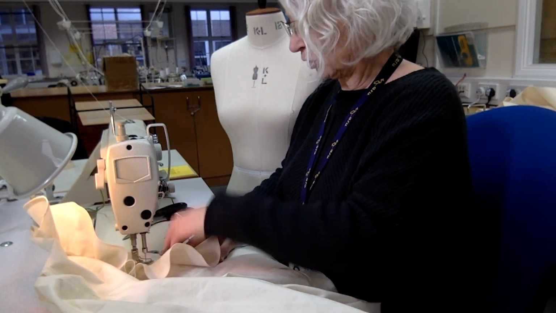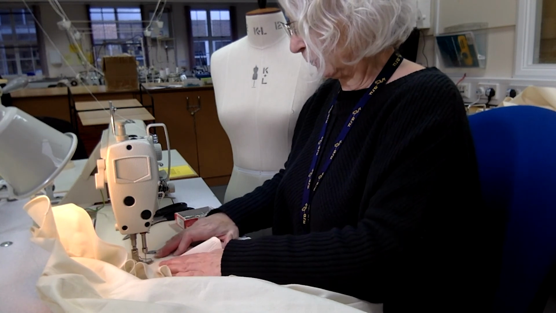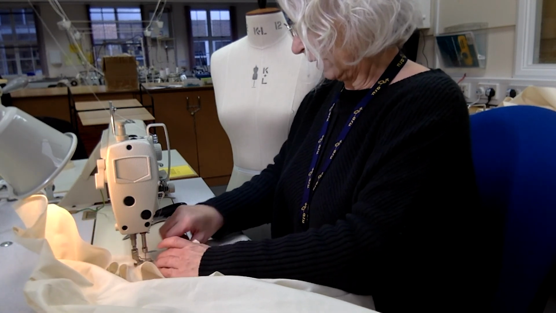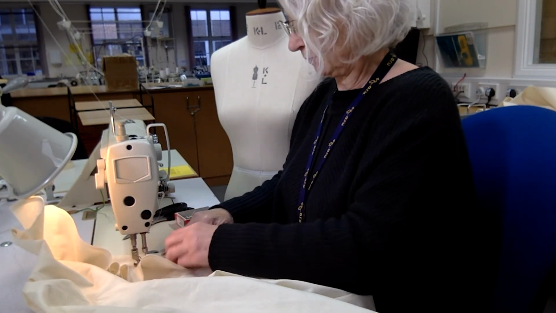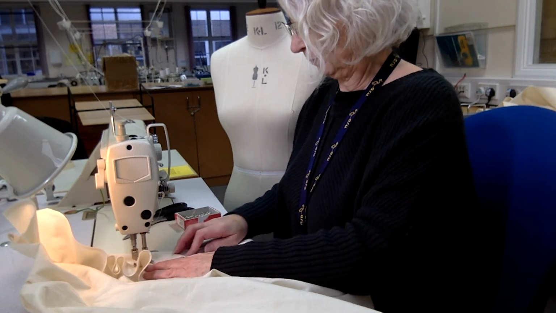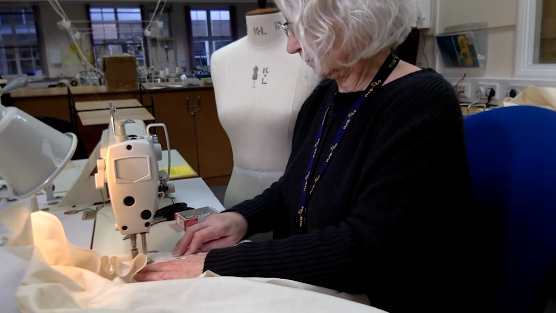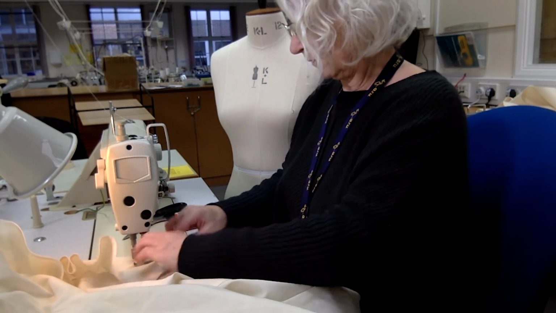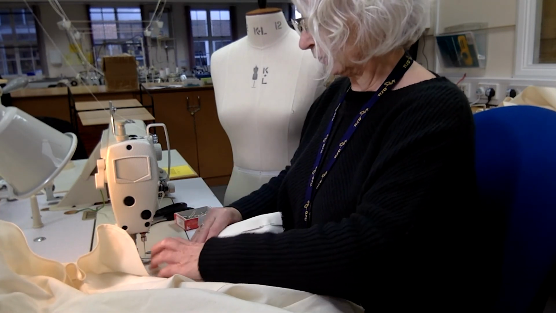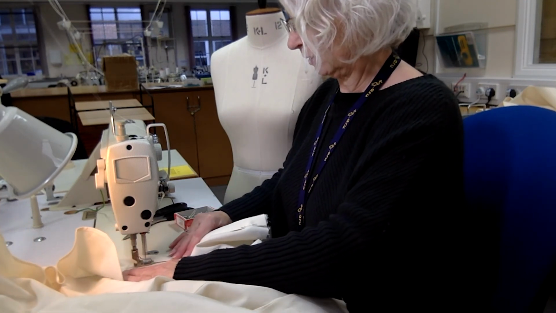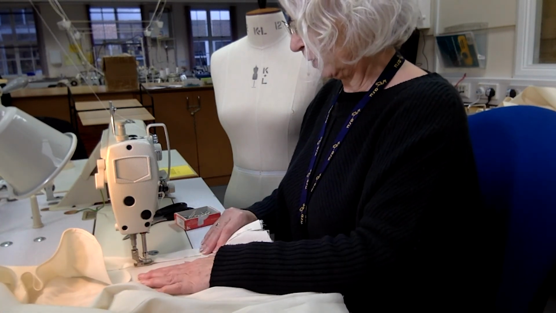Always worth double checking underneath. All sorts of things happen when you're not aware of them. And once you're through the flounce, you'll just continue down your button stand.